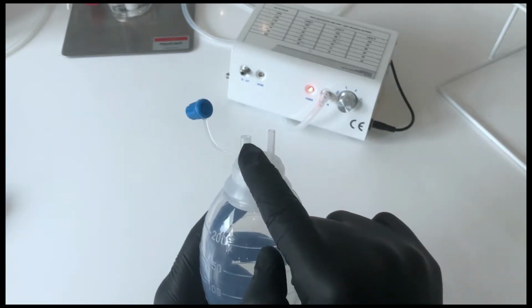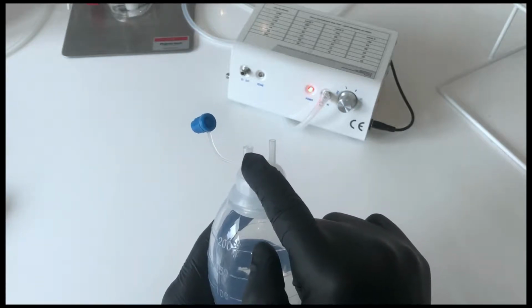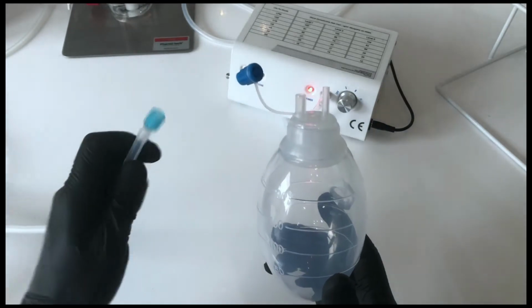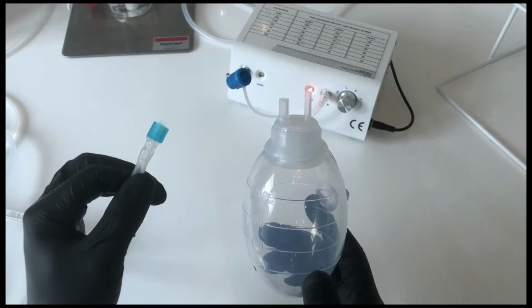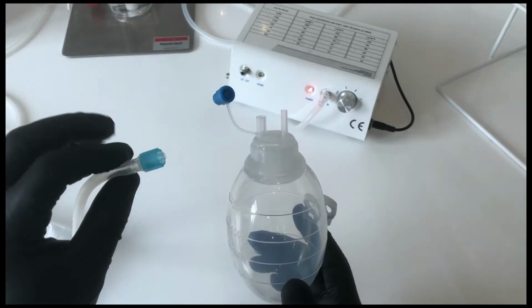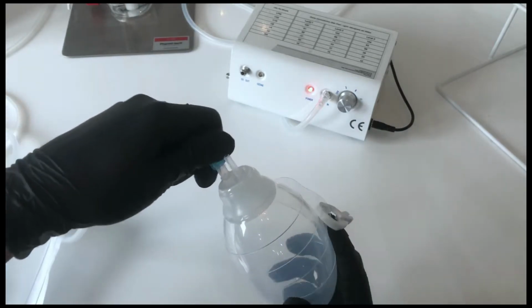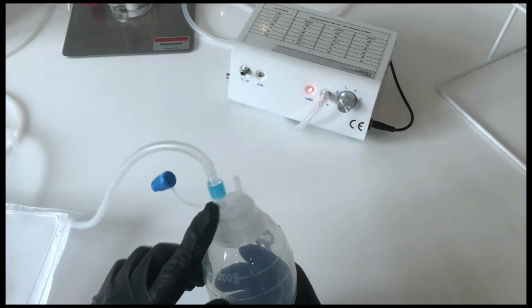This connector will be indicated with a blue polycarbonate male Luer lock when you receive it, which will be this. This tubing is the tubing that will connect to the rectum, okay? So you will just twist this on the top, like so. Make sure it's nice and tight.